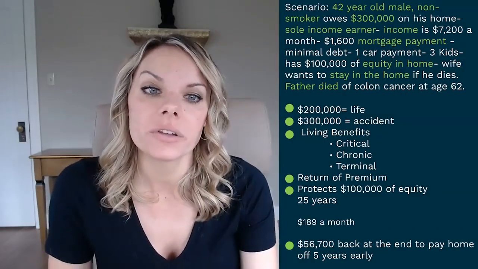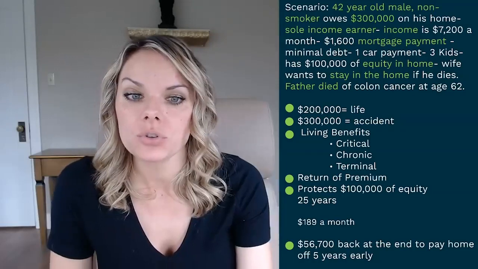So the reason that I would offer this as an option would be that if he was to die, say from an accident here within the next 10 years, that's when he's going to owe the most on his home. So that would be covering the full mortgage. Now, what I looked at was budget.